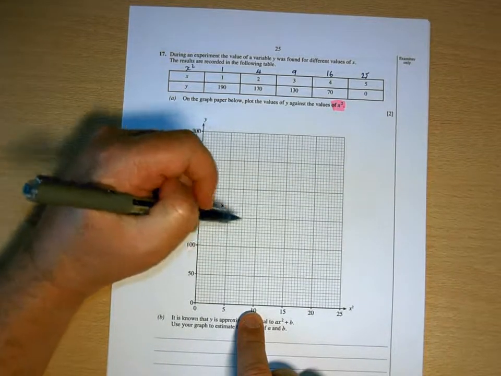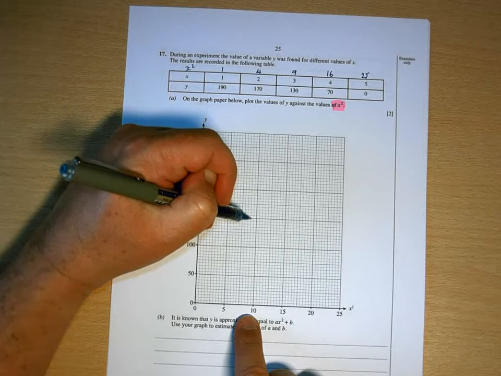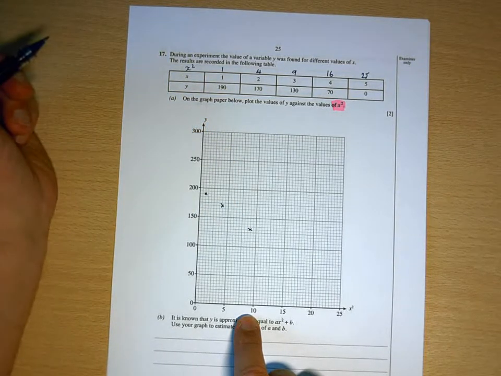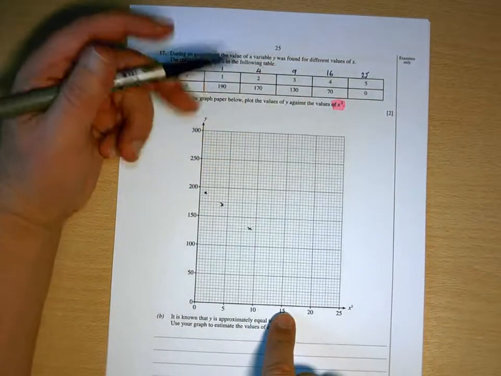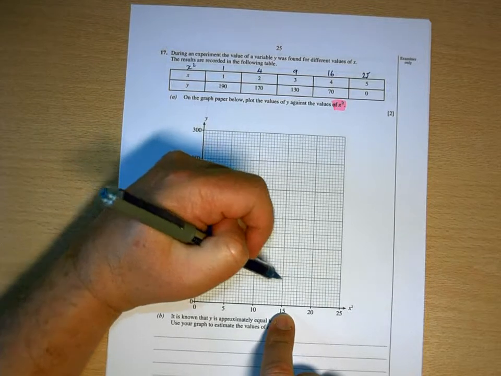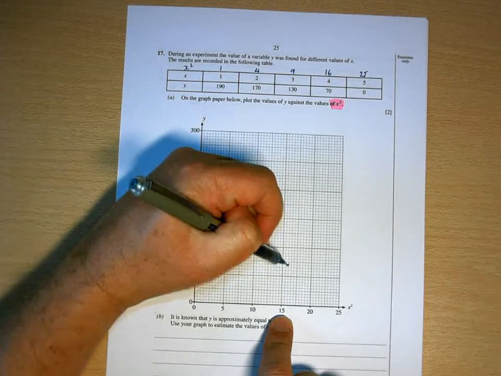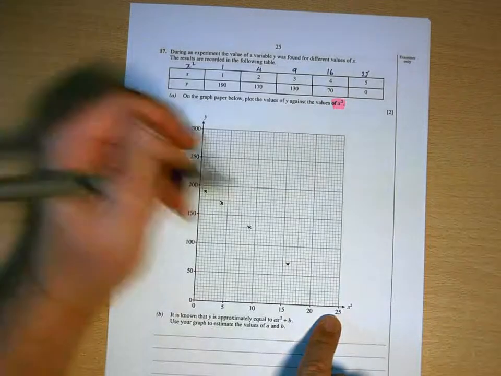So we're going to go 2 squares in from 10, and that's 150, 140, 130. 16 is 70. So 15, 16 is 50, 60, 70, and 25 is 0.